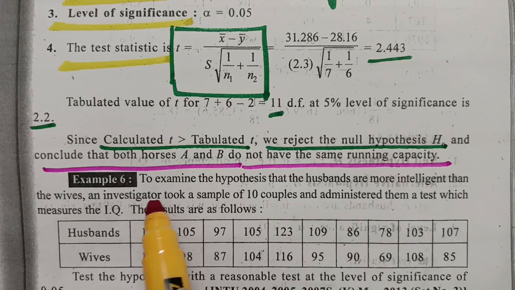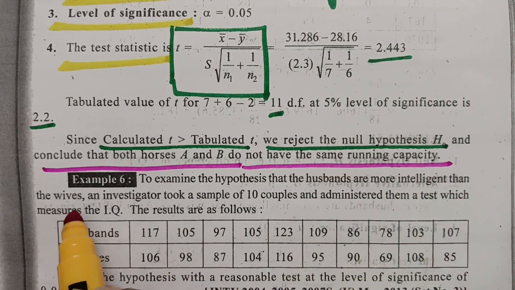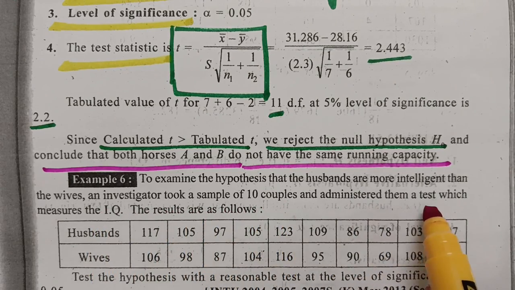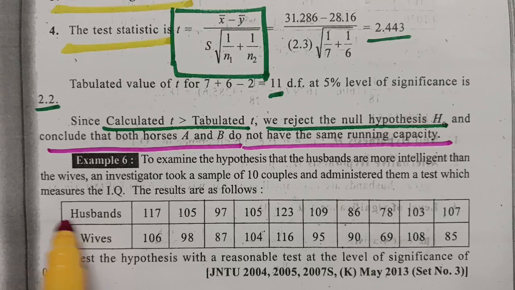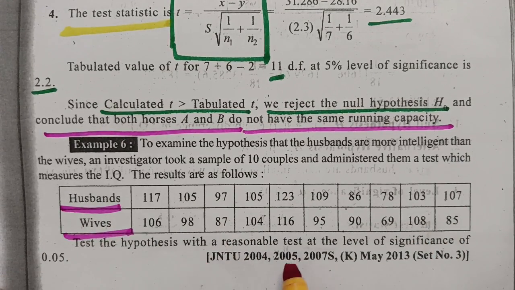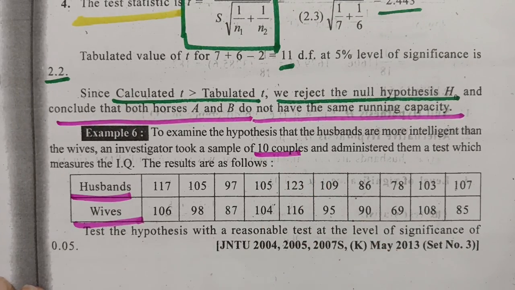To examine the hypothesis that the husbands are more intelligent than the wives, an investigation took a sample of 10 couples and administered them a test which measures the IQ. The results are as follows: the husbands, wives. So these are the IQ levels here. Test the hypothesis with the reasonable test at the level of significance 0.05. First we have to calculate the mean as well as the standard deviation. So here the number of couples is 10, n is equal to 10 here.